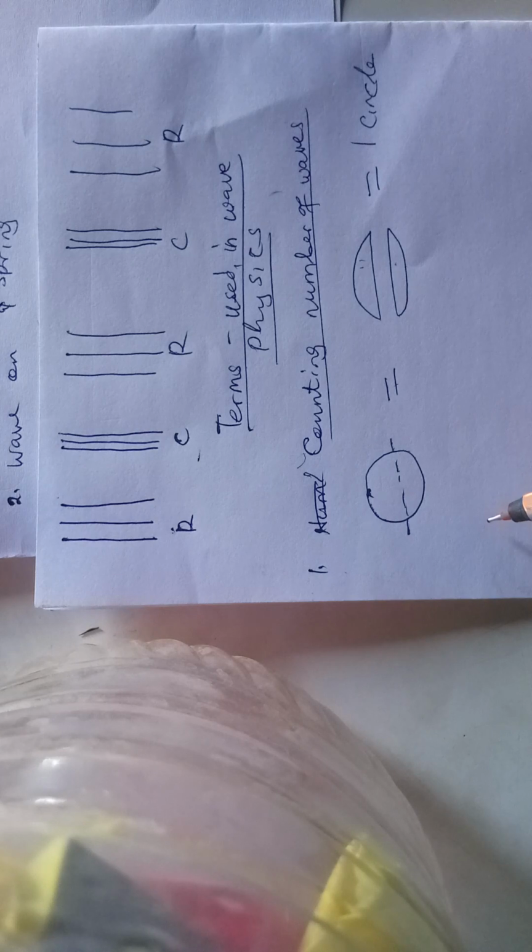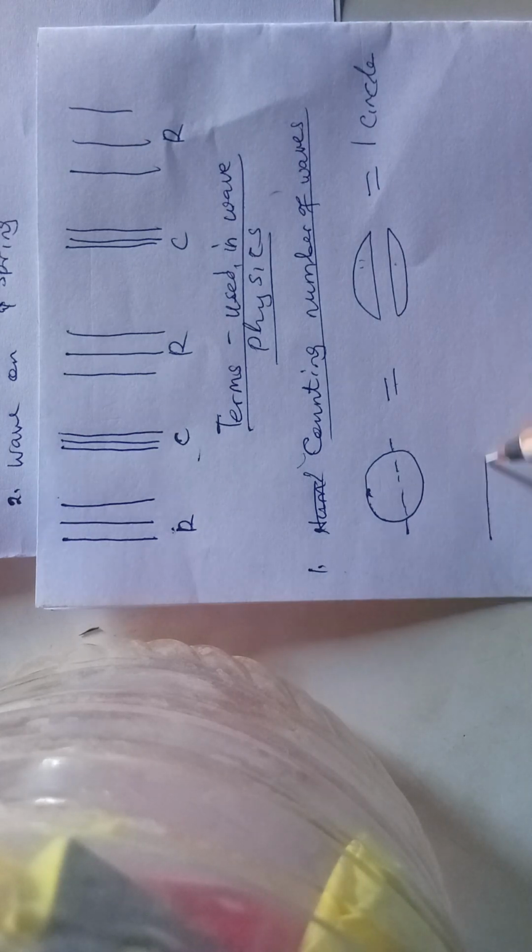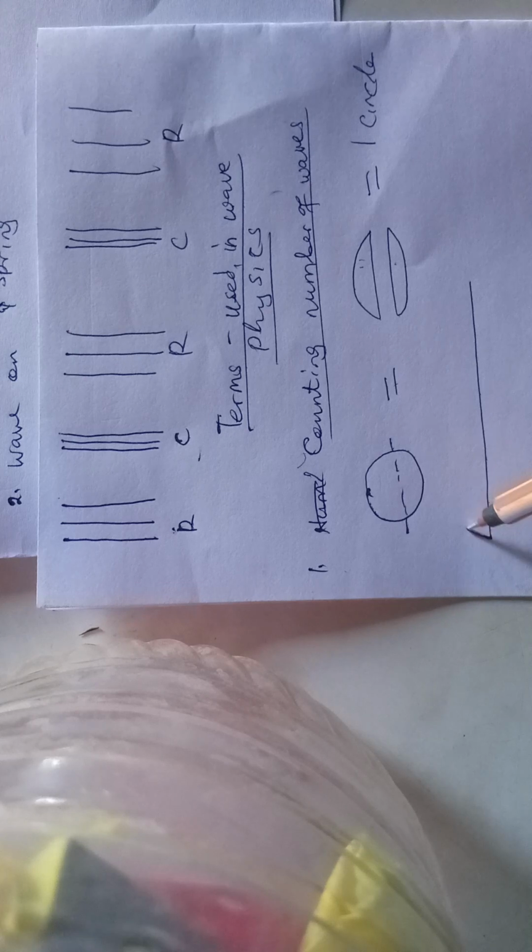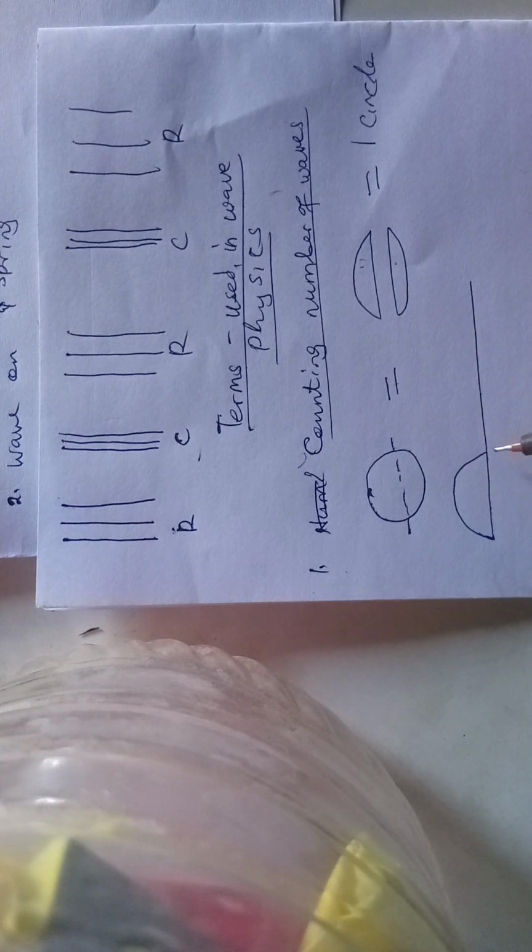If this is my circle, then I cut this circle into two equal parts. What am I going to have? I'm going to have one portion there, which is a semicircle. Then I'm also going to have another semicircle. So these two semicircles give me one circle. Using this knowledge, the number of waves can be counted by counting a crest and a trough.